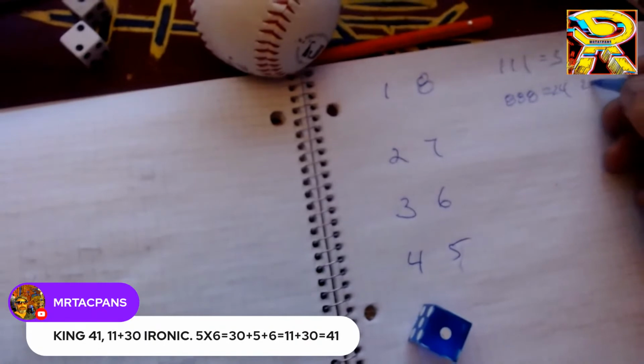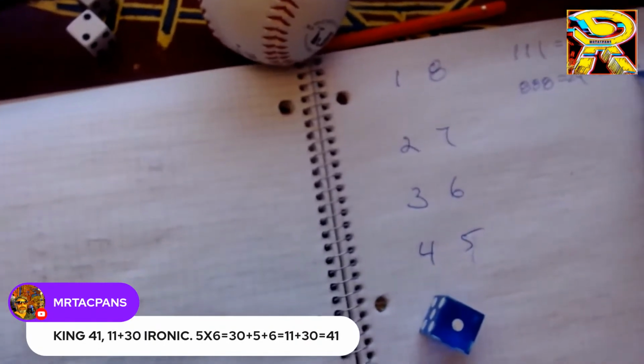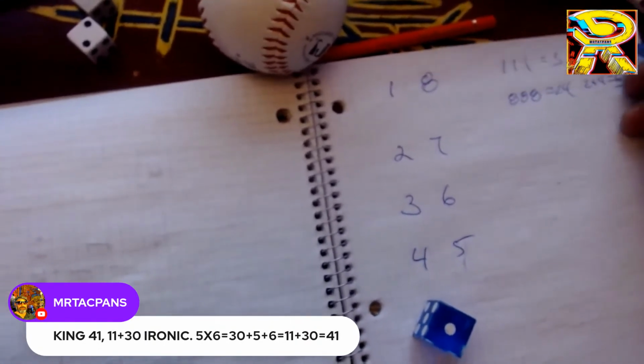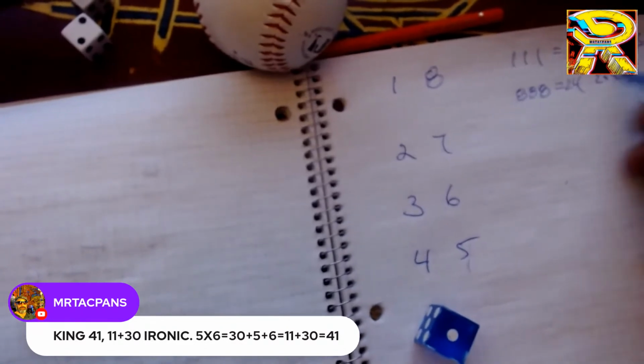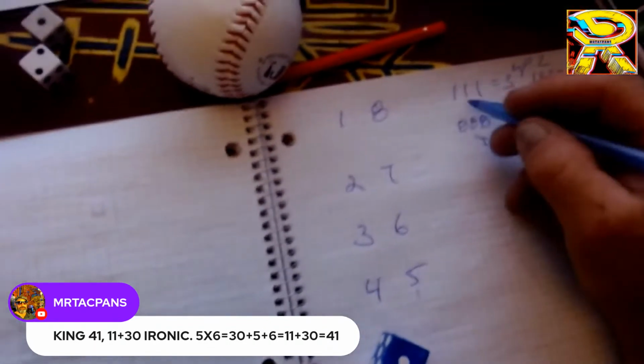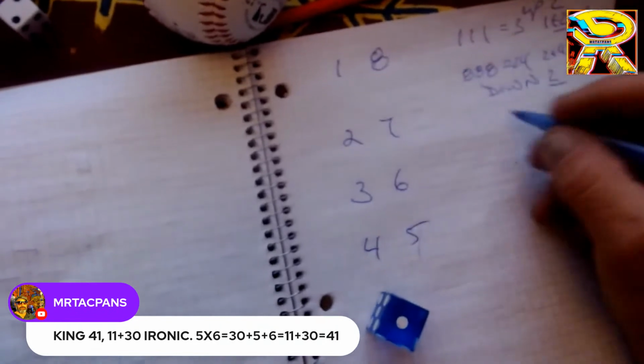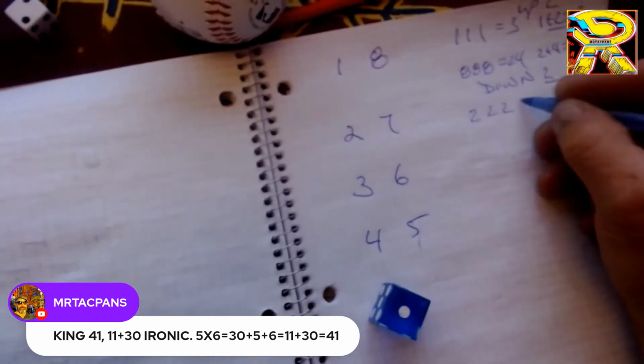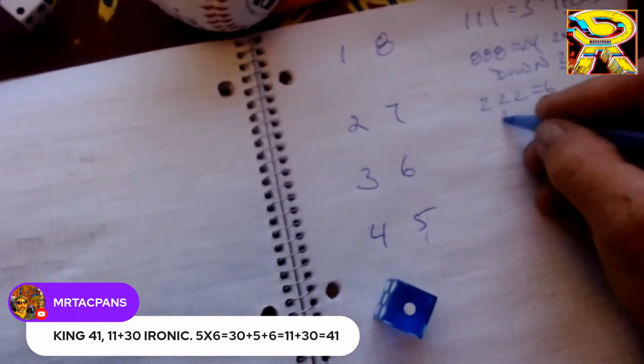Okay? 2 plus 4 equals 6. This equals 3. So we went down 2, and here we went up 2 from your starting of 1. 2 and 7. 2, 2, 2 equals 6. We went 2 plus 4 equals 6.